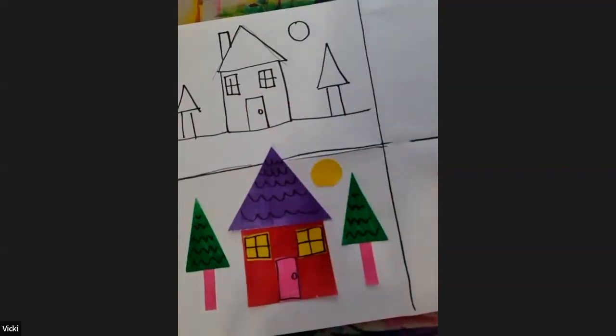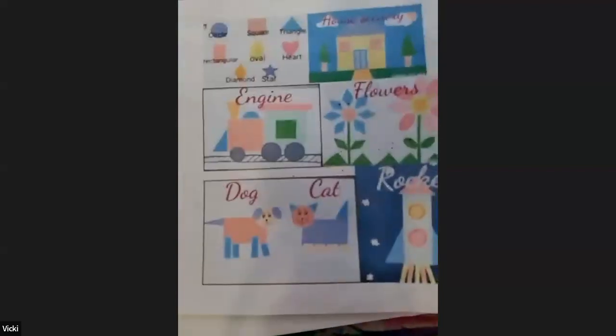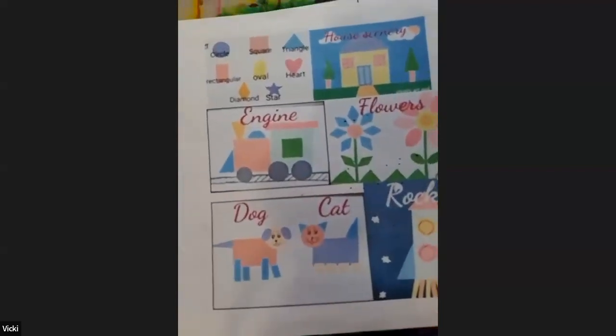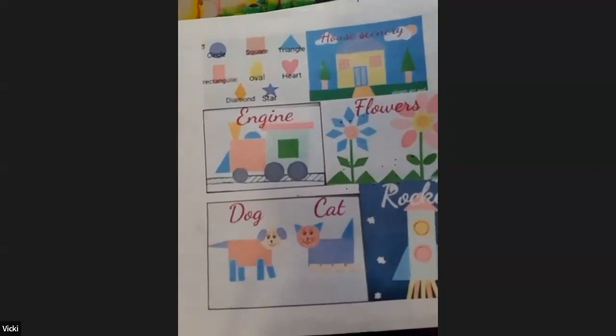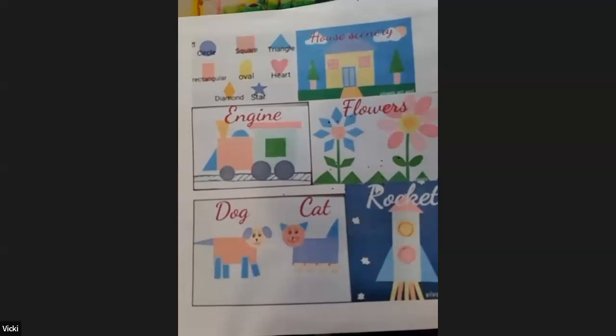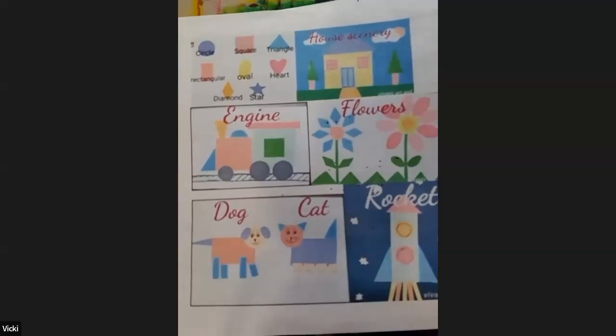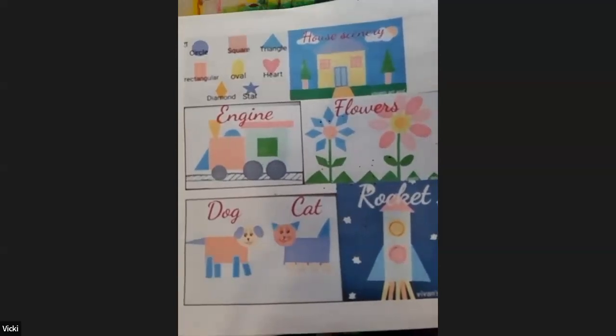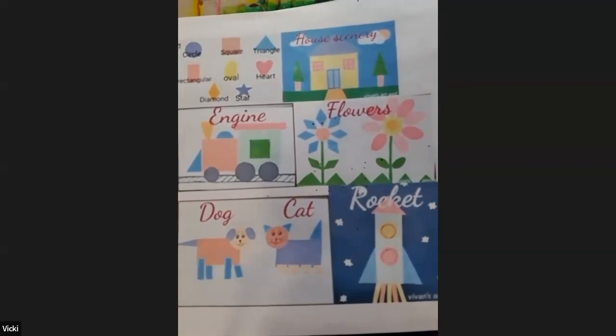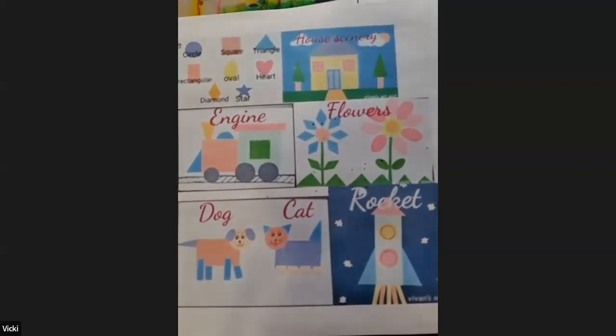Now, on this side, which one am I going to do now? I'm just having a look at all my pictures. What will I do? I thought I did a rocket. Maybe I'd like to do a rocket now. Yeah. What is your next picture going to be? Has everybody finished with their house? Have you all finished with your house?